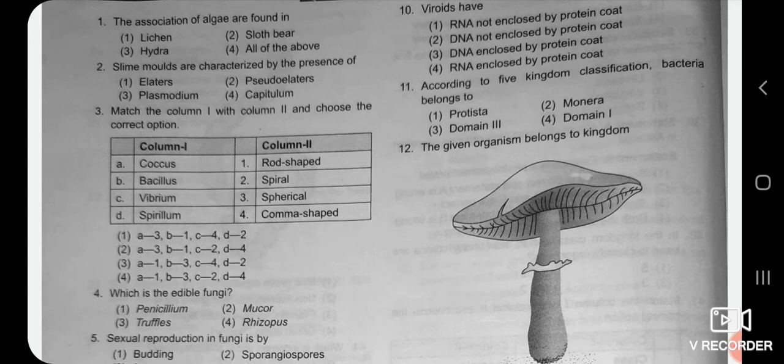We have already completed the theoretical points from it, but only the MCQs are not completed, so those we are now going to discuss here.